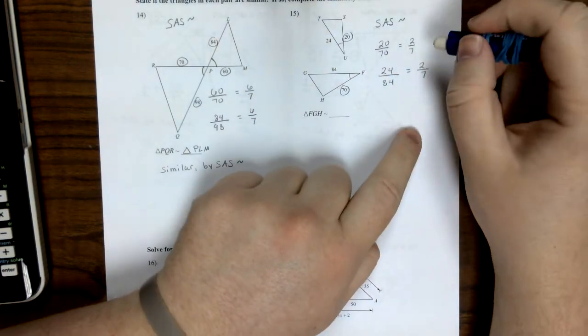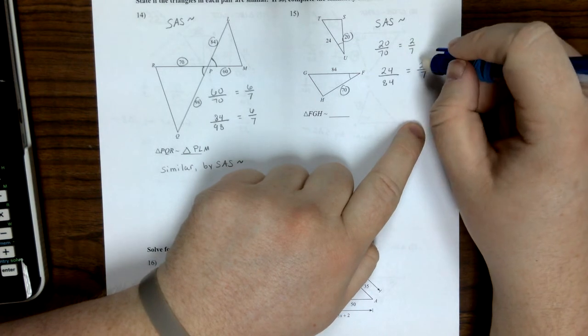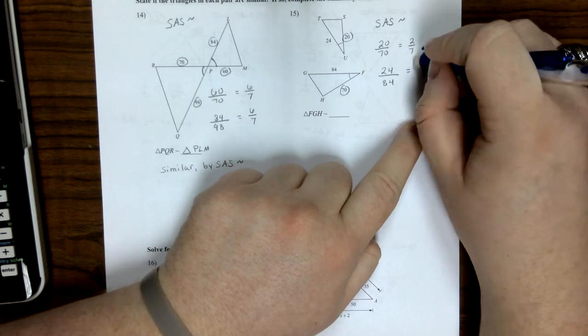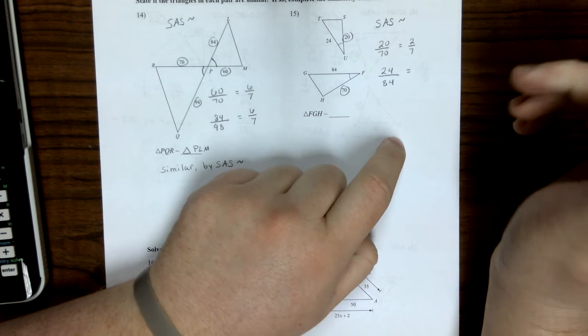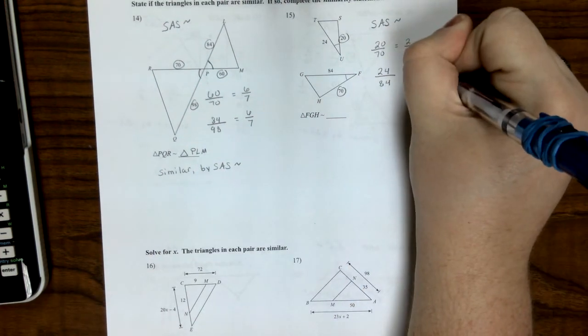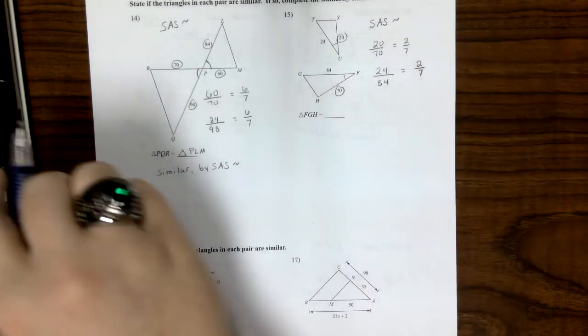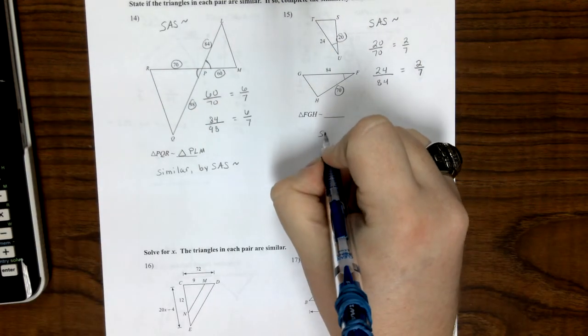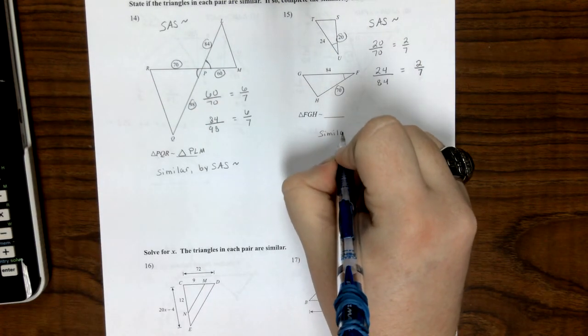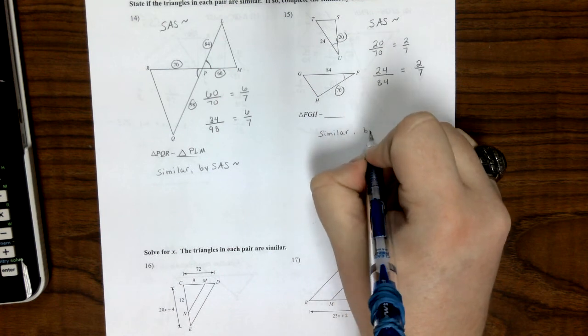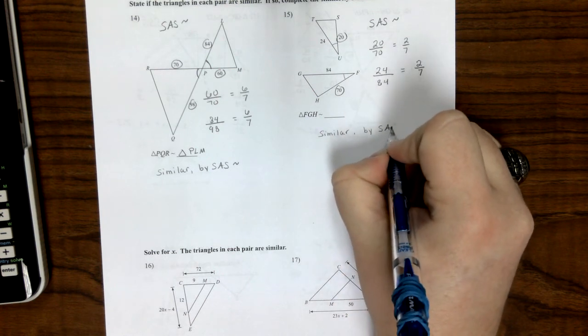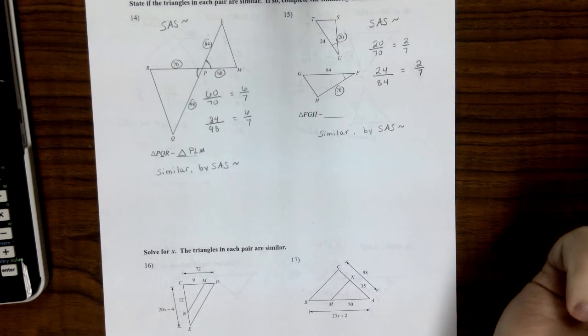Oh, sorry, I can't read. I had another problem with my calculator and I was reading it. So these matched. And so these are similar. By side angle side similarity again, if you want to say that.